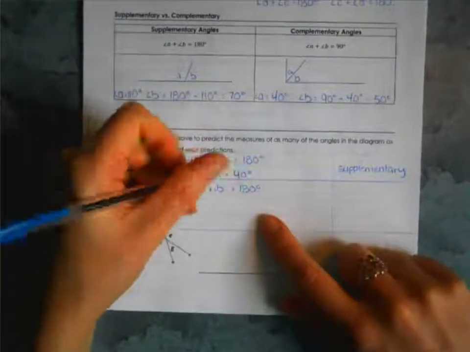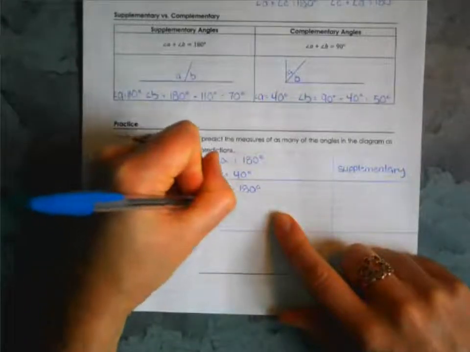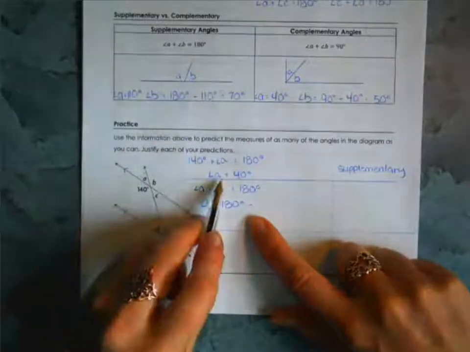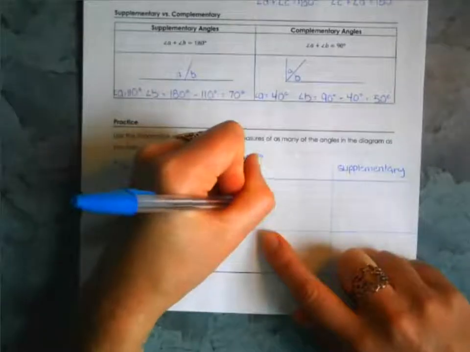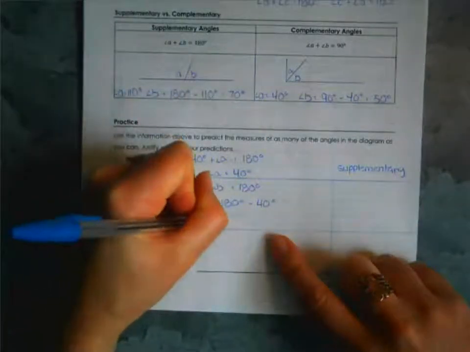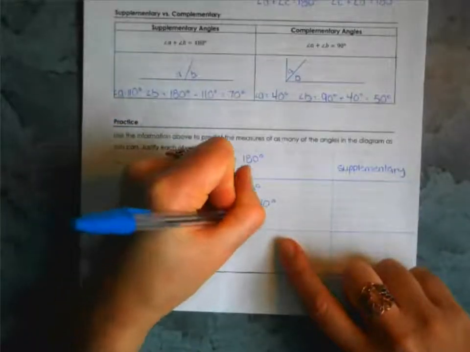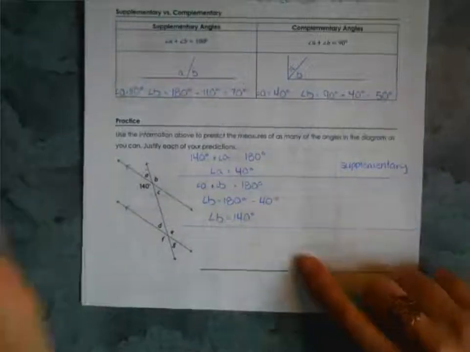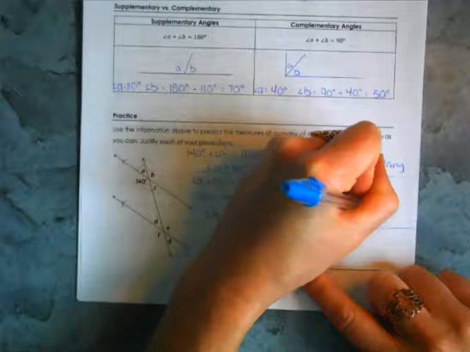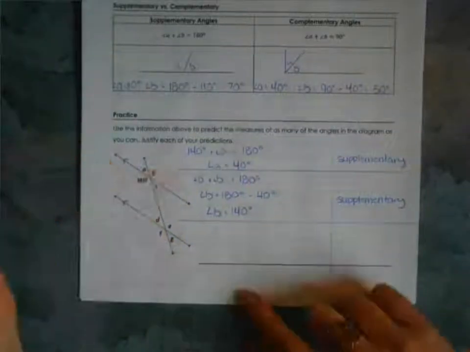Okay, so then that means if I want to solve for angle B, it's going to be 180 degrees minus angle A, which we said was 40 degrees. Okay, and so then we can say angle B is equal to 140 degrees. Now in this case, again, this is the only thing we've covered, so this is going to be your easiest justification section ever, because it's going to be a supplementary angle as well.